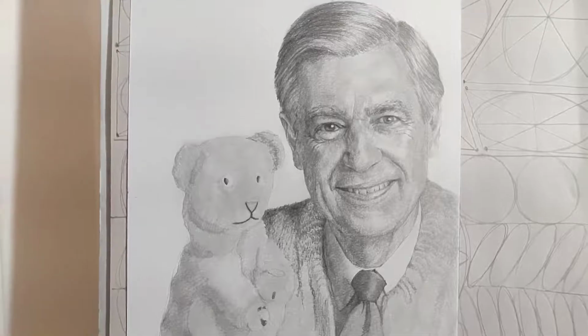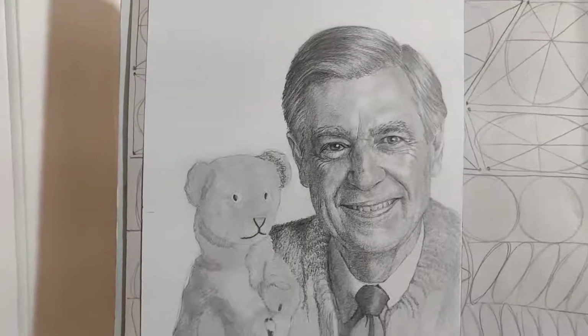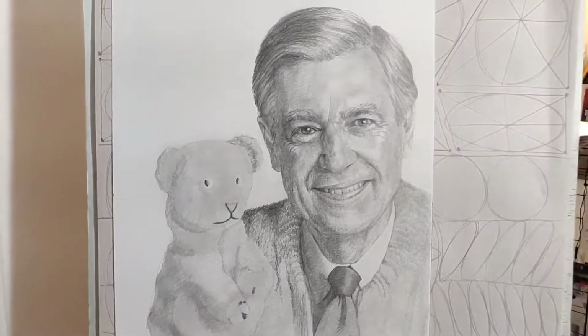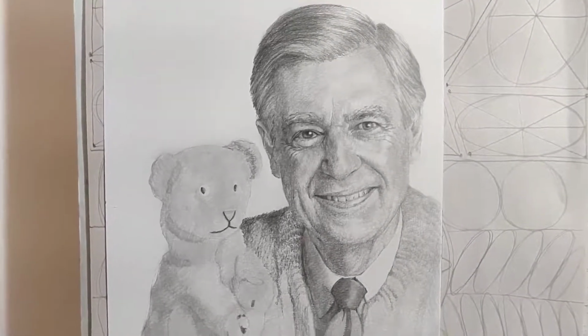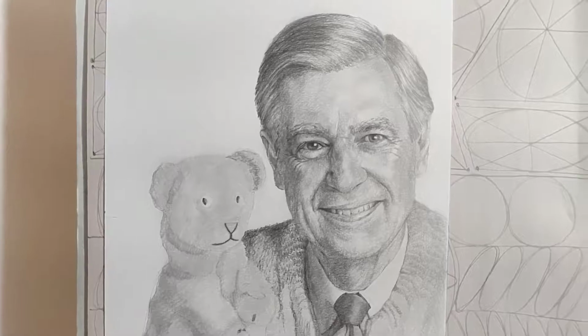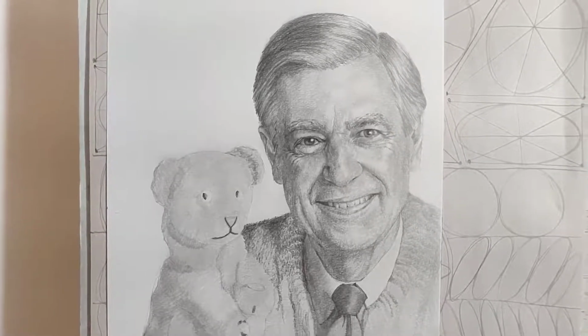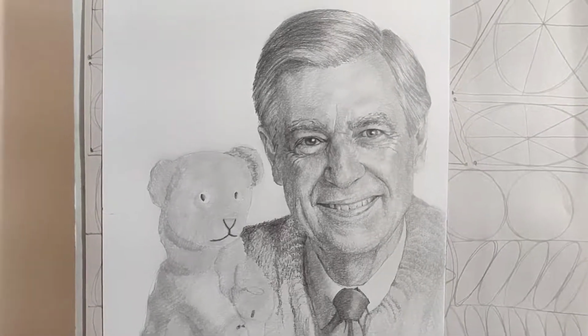Today is Daily Art Day number 2828 consecutively. Awesome. Having a wonderful day. I got some deep work done on Mr. Rogers this morning. Here's the so far look.